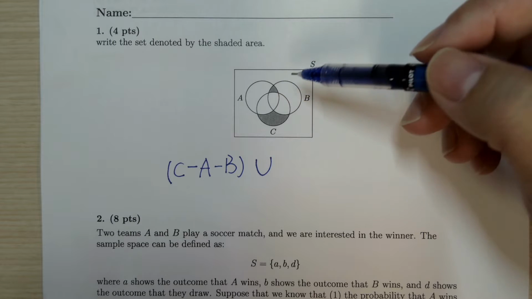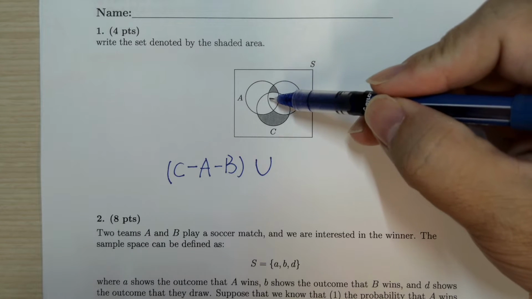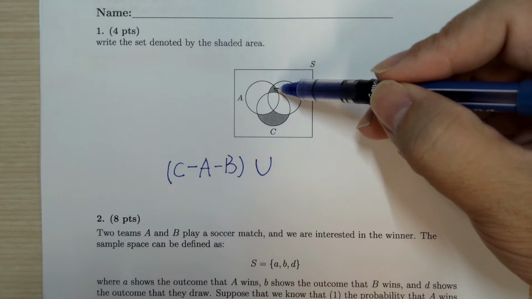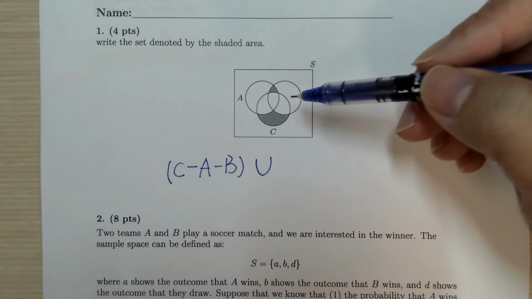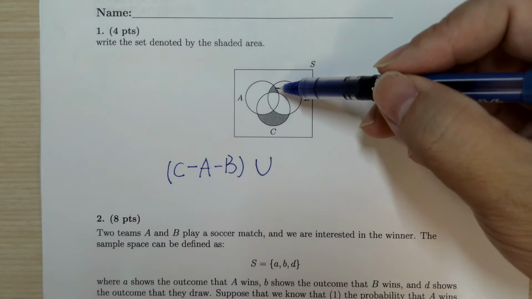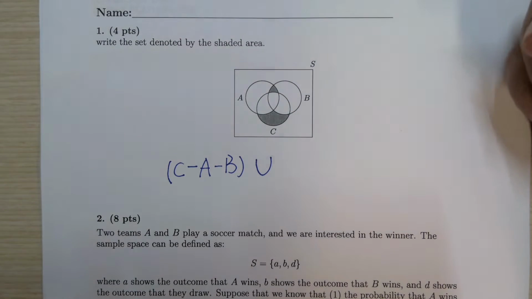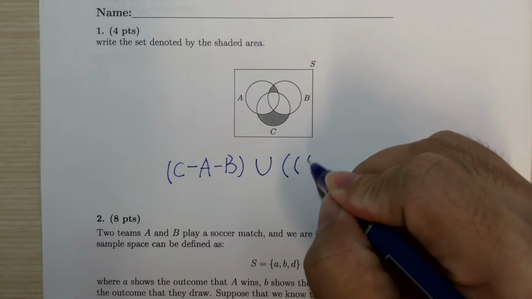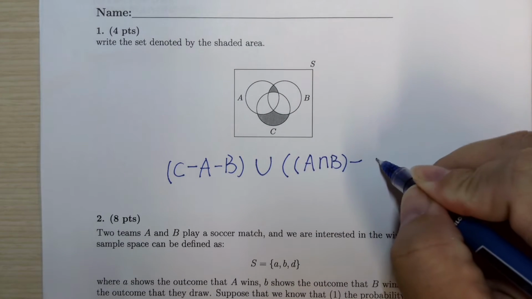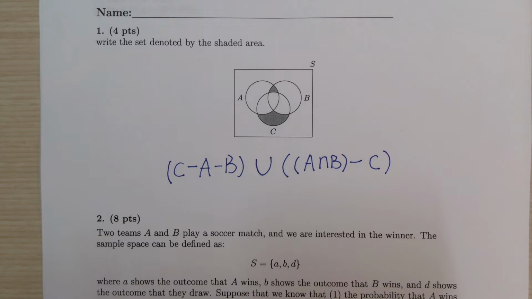So how do we get this part? Well, actually you can think about it: this part is A intersect B, right? And then if you have this A intersect B, after that you subtract C to create only this part left. So that's how things work. So it's A intersect B, which gives us this piece, and then minus C, and that will do the work. So this is how we do the first problem.